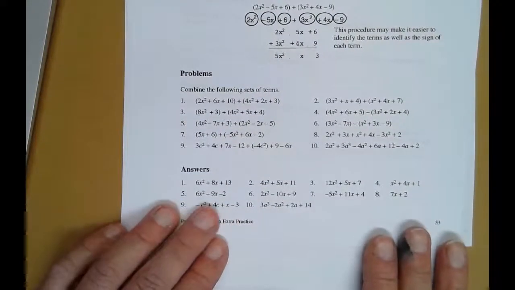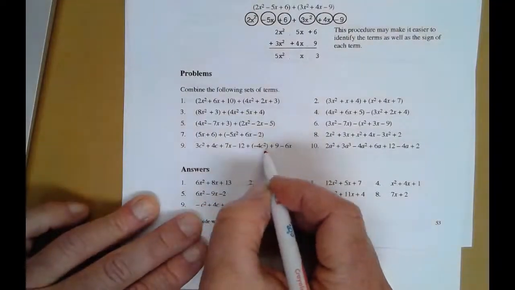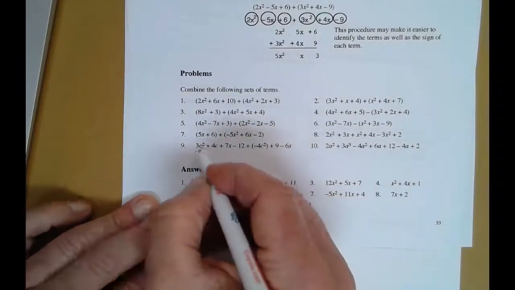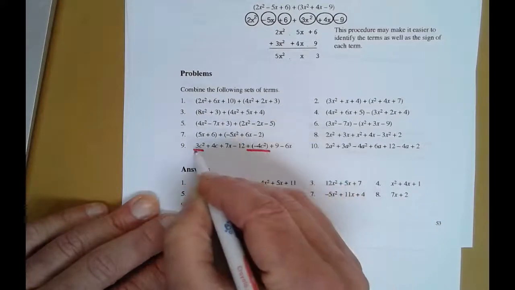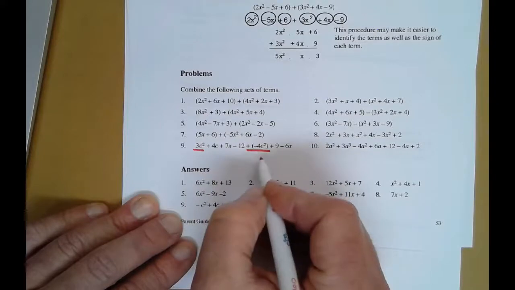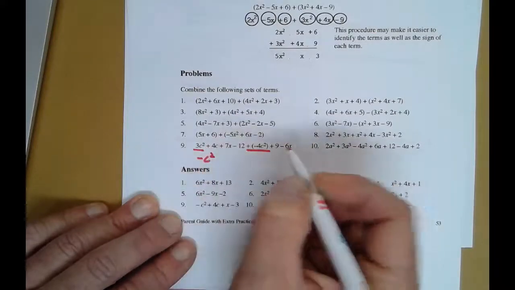Here's number 9. Parentheses, positive sign out here doesn't change a thing. So my c squareds, I have a 3 positive and I have 4 negatives, which leaves me with a negative c squared.